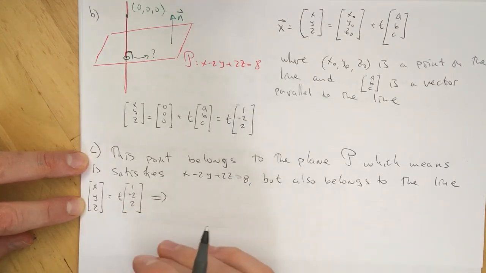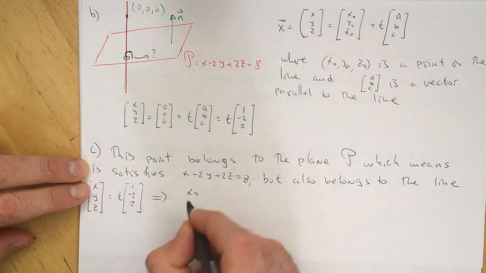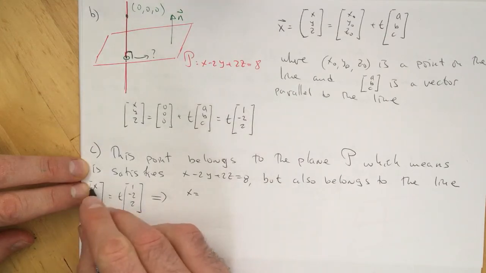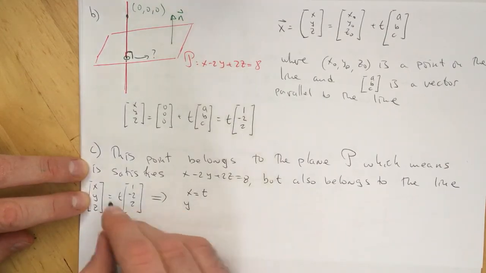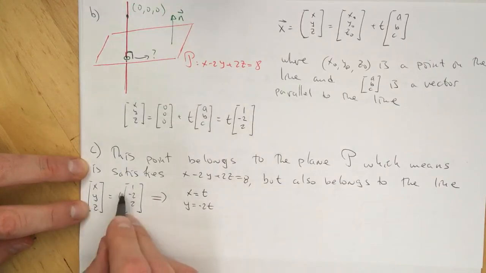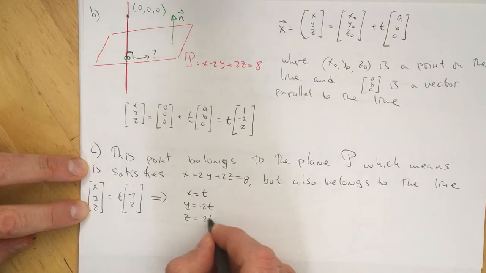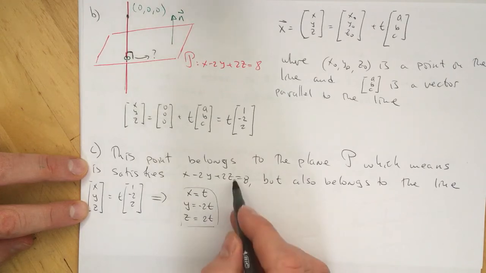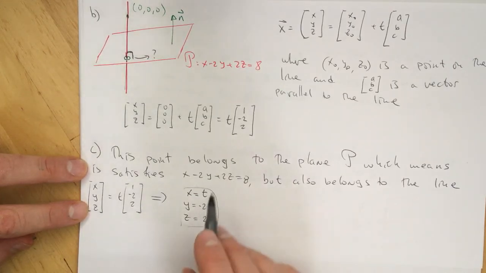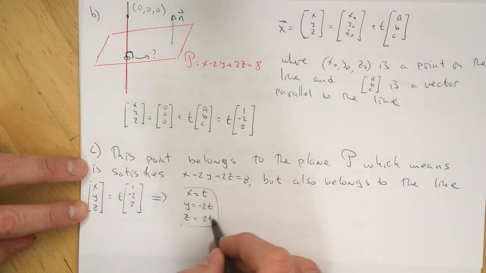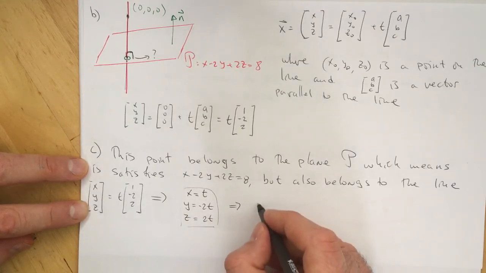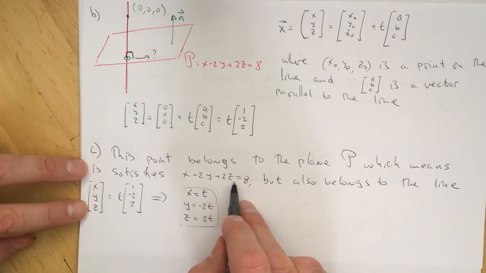But from here, it means that I can express what x is in terms of the parameter, that's why it's called parametric equation, in terms of the parameter t. So x is t times 1, y is t times negative 2, and z is t times 2. Okay, so this point is described by these equations, but also belongs to the plane. So if we substitute these values for x, y, and z in terms of t in the equation of the plane, then we will have an equation in only one variable. It's going to depend on the parameter t.